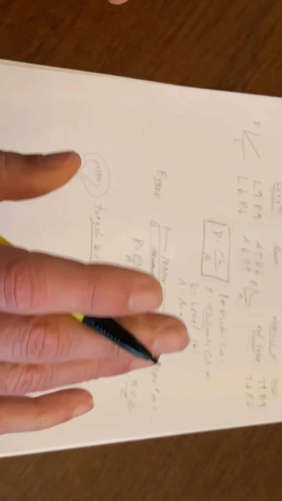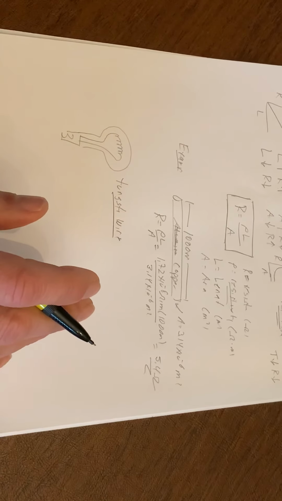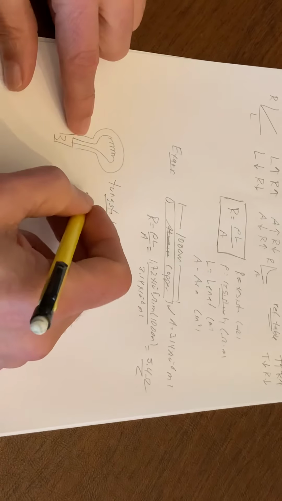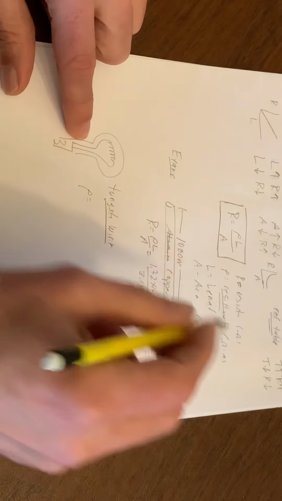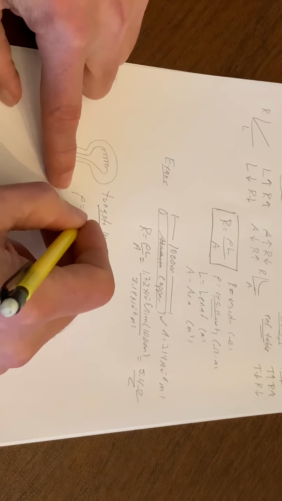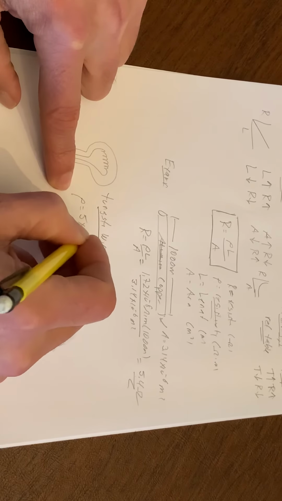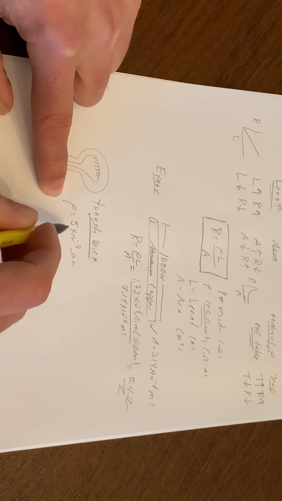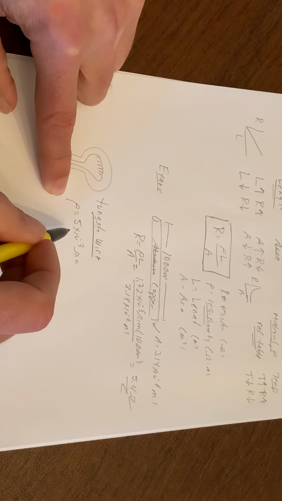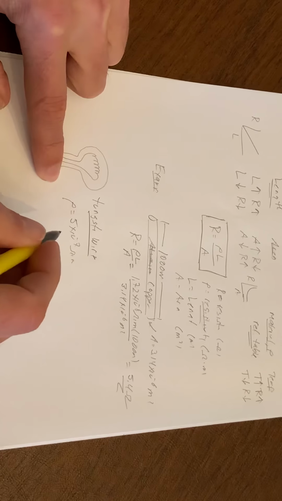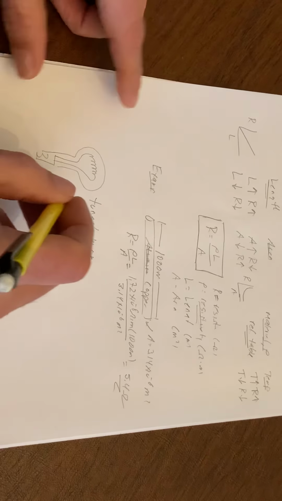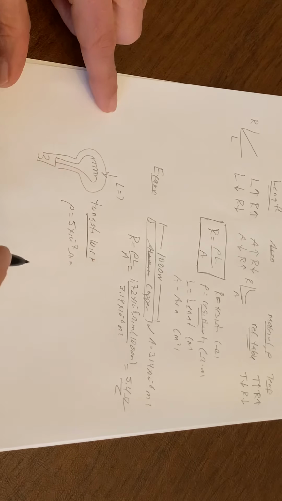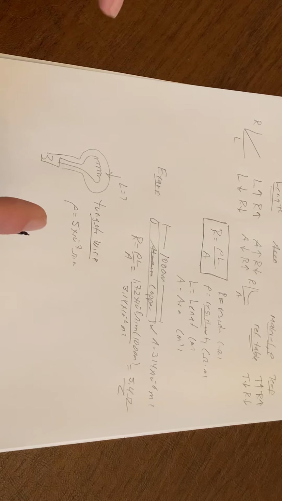Now, the tungsten wire that's listed on your reference table is at 20 degrees C. But what happens is, as I turn this bad boy on, we know that the resistance is going to get bigger. So I want you to use this value, 5 times 10 to the minus 7 ohm-meters. Obviously, if the wire gets hotter, the resistance gets higher, right? So the question is, how long is that tungsten wire inside the average light bulb that's in your house?